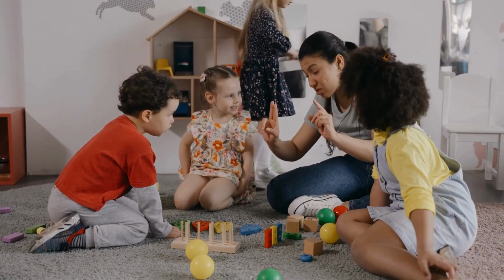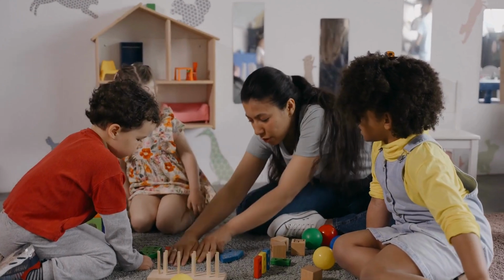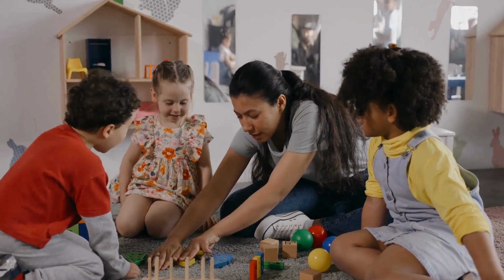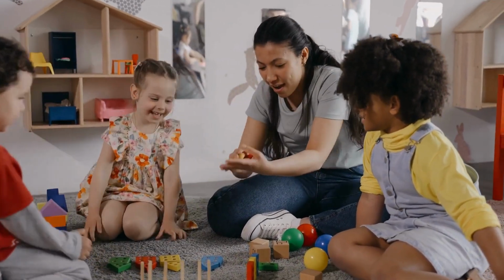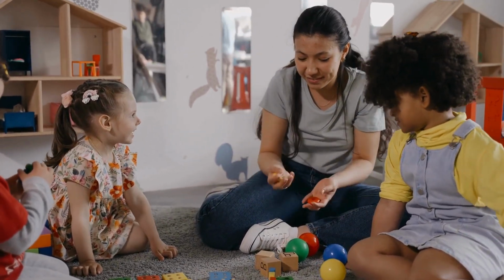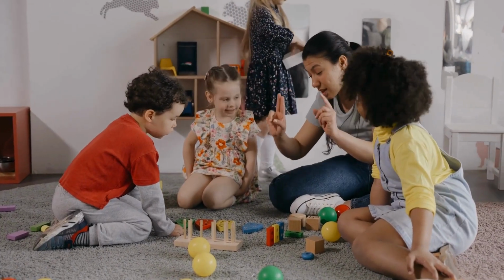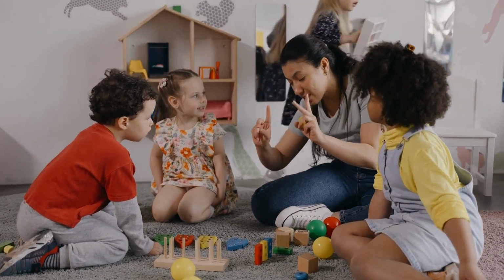Great job, friends! Today we learned about squares, rectangles, triangles, circles, diamonds, ovals, stars, pentagons, hexagons, and octagons. Shapes are all around us.